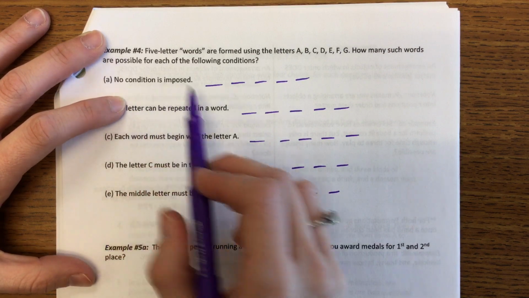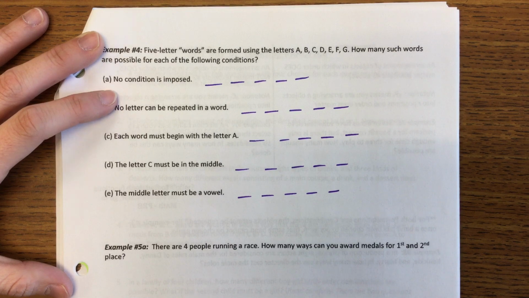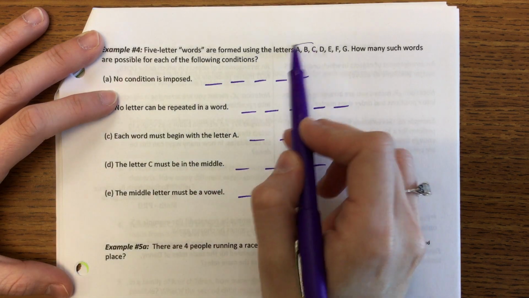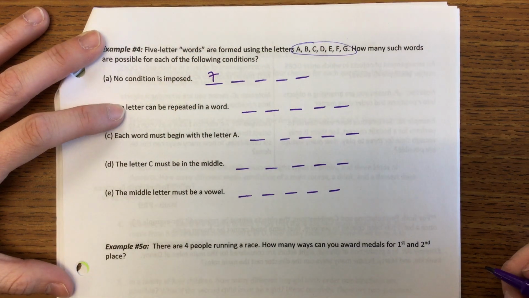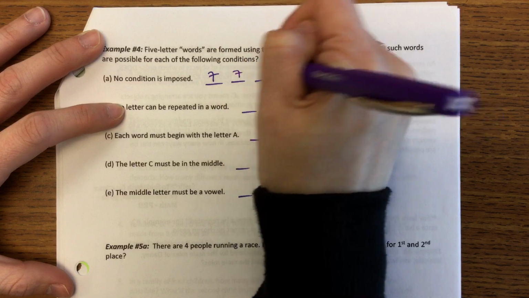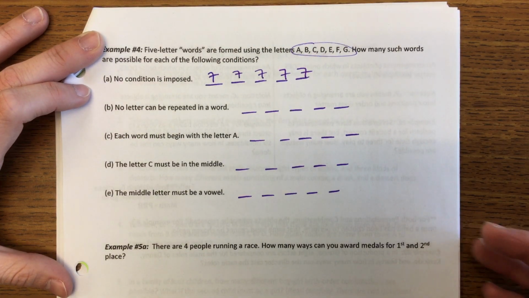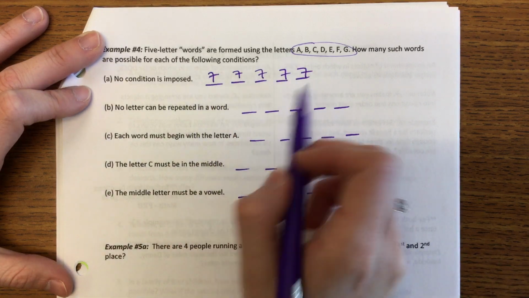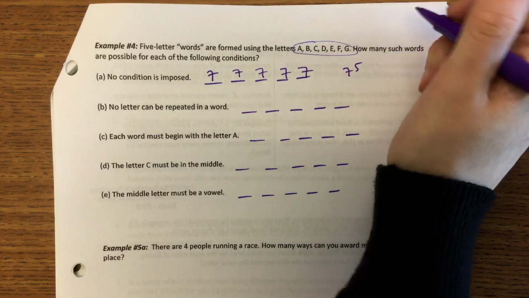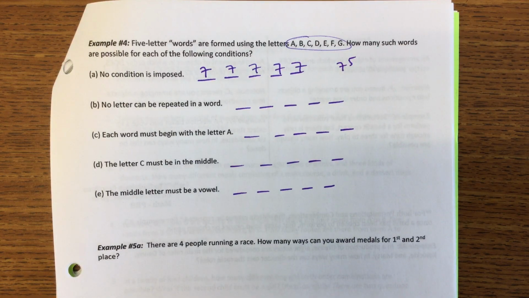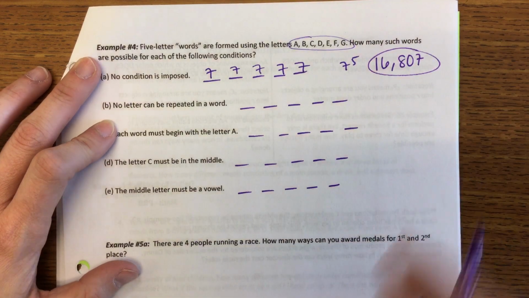If no condition at all is imposed, how many options do I have for the first letter? I'm only using these letters, though. 7. How many do I have for the second? 7. 7. 7. What is a more efficient way of typing that into my calculator? 7 to the power of 5. Which gives me 16,807 words.